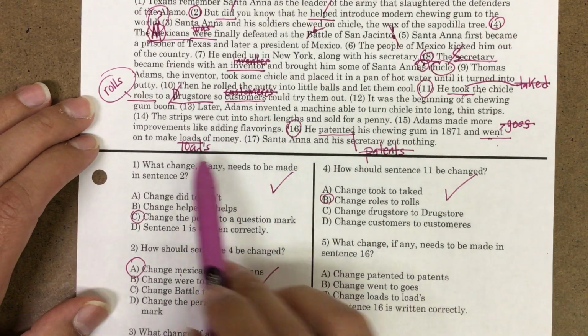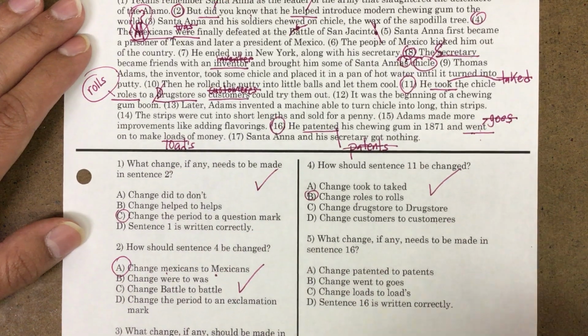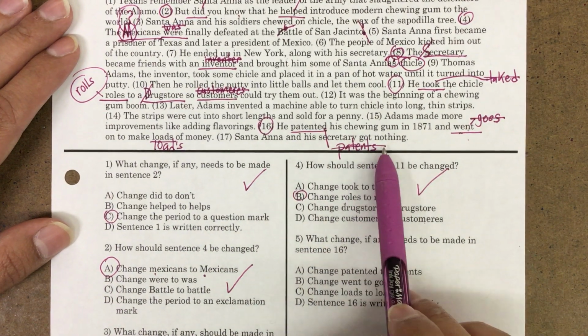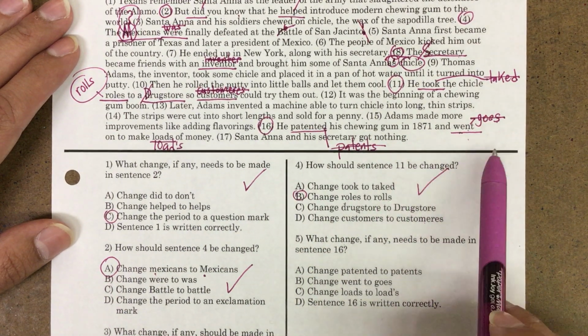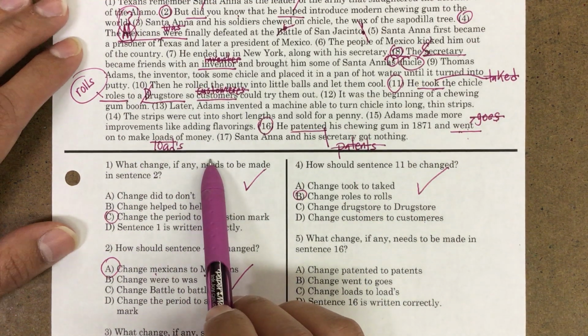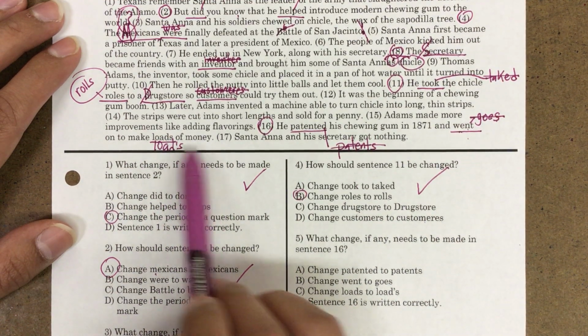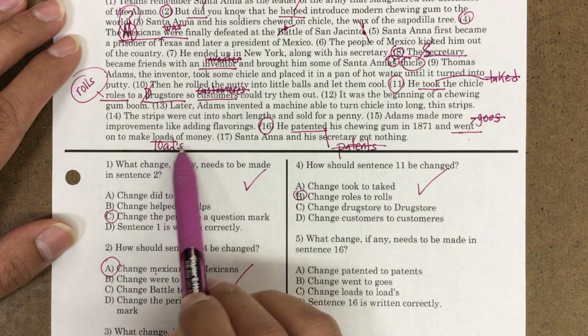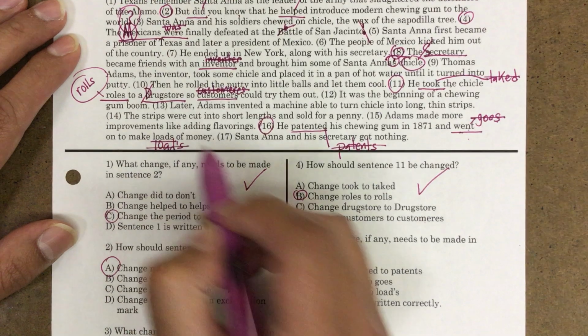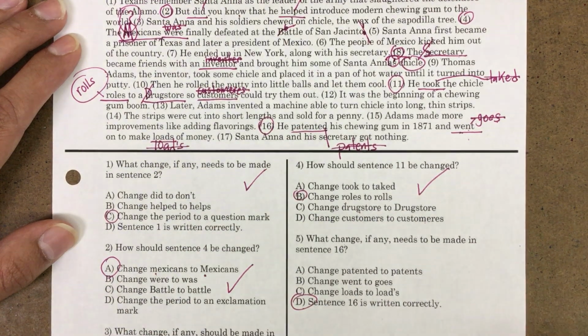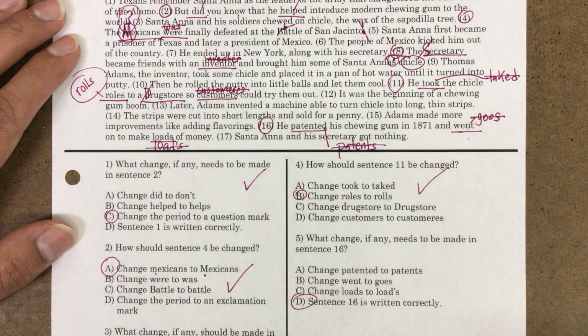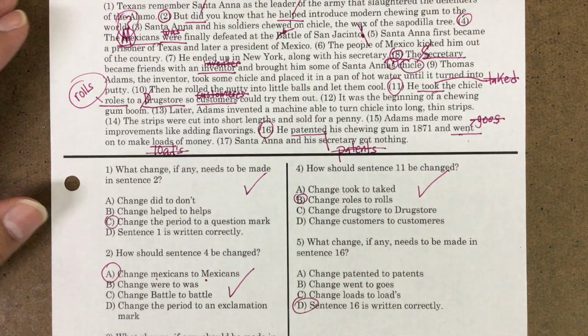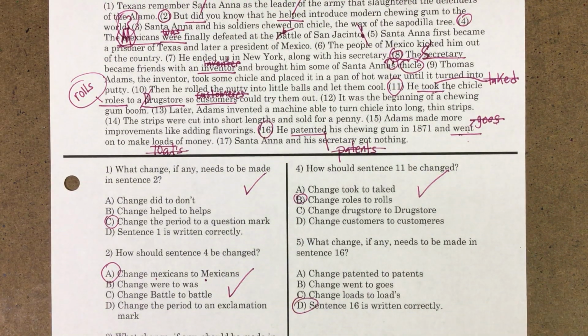Now, it's either loads or the sentence is written correctly. He patented his chewing gum in 1871 and went on to make loads of money. Now, it's not showing any ownership. We already know that the money belongs to him, but the word loads should not have an apostrophe. So we're going to cross that out, and it's going to be D. It's written correctly.